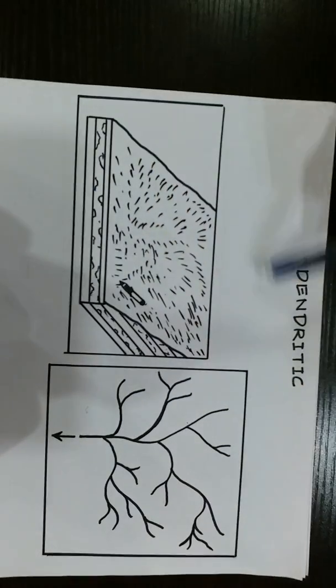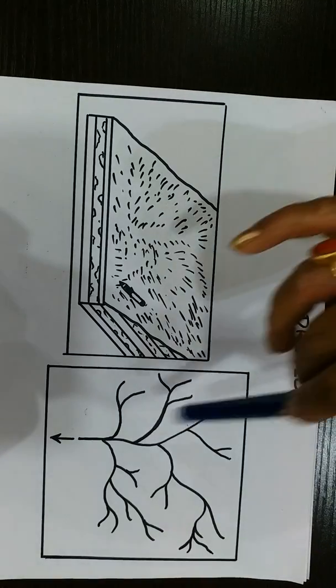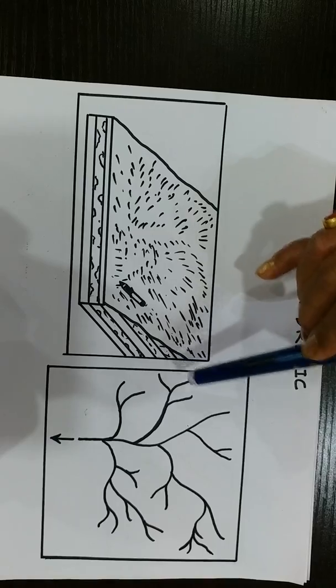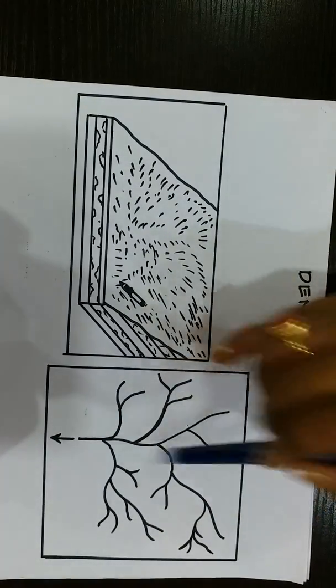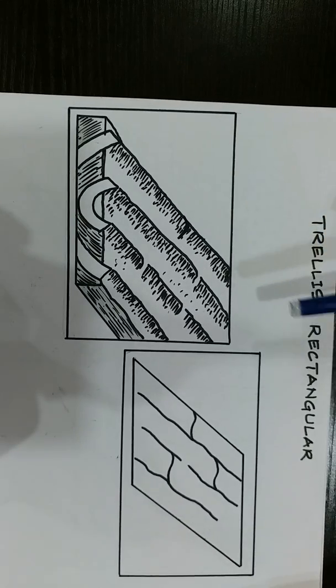Now this is the landscape, flat region where water branches out, and this is the drainage pattern where water will branch out in different directions like a tree, flow down in different directions. The next is the trellis and the rectangular pattern.